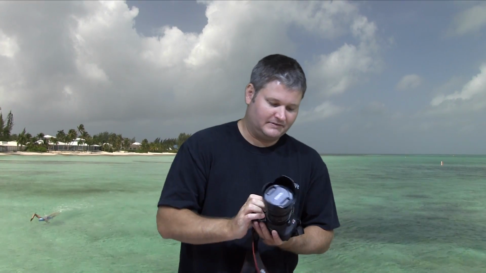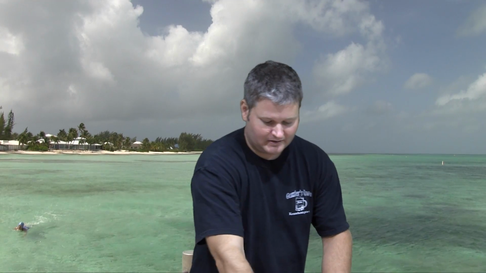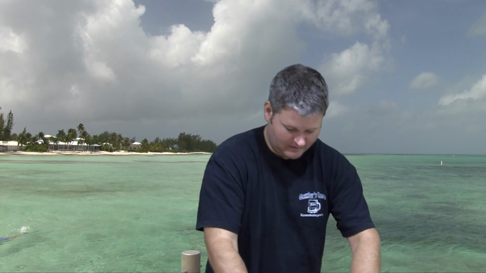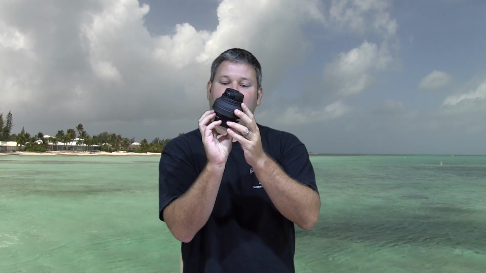Being able to change the lenses is really neat, because on it right now I've got the Rokinon cinema lens, but in addition to that I've got a telephoto lens, and also just the standard 18 to 55mm EFS lens that comes with it.